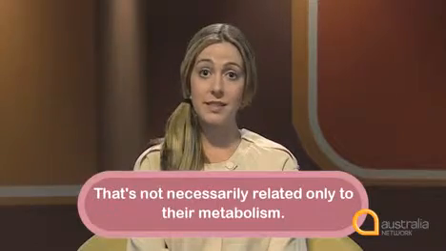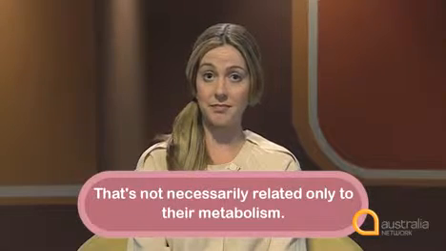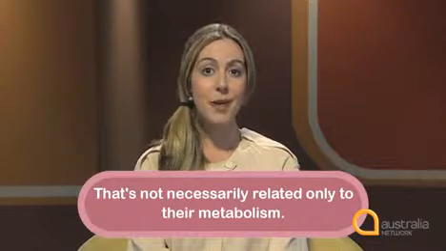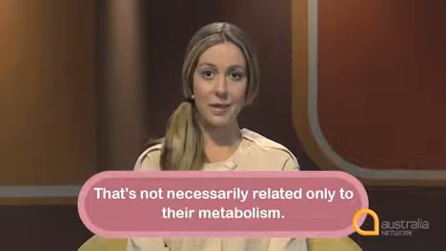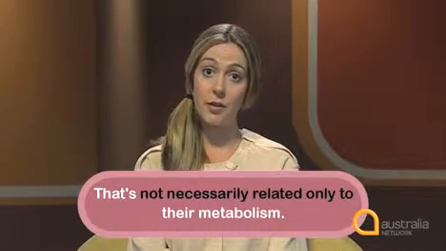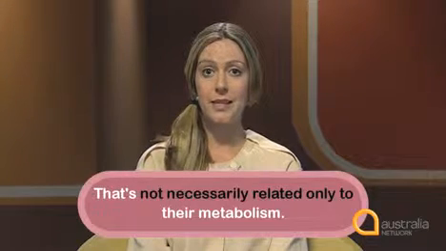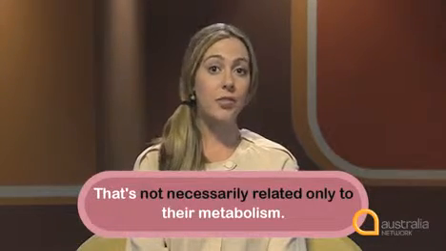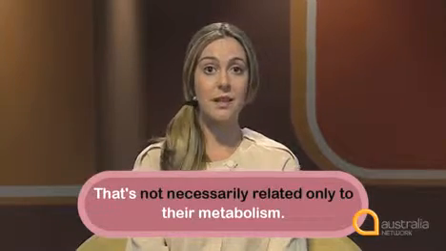But there's another reason. Listen to the way she develops this. That's not necessarily related only to their metabolism. It may also have to do with how much they are driven to eat. That's not necessarily related only to their metabolism. Metabolism is how your body responds to food. The important words are not necessarily related only to. This means that metabolism is not the only reason people put on weight. Another reason may be how hungry people are, how much they are driven to eat.